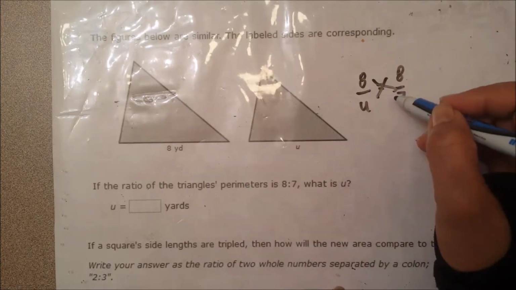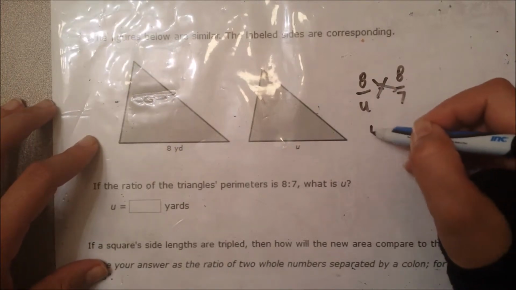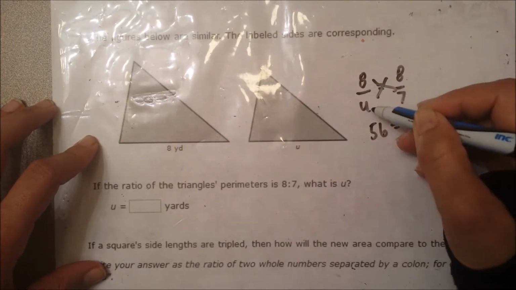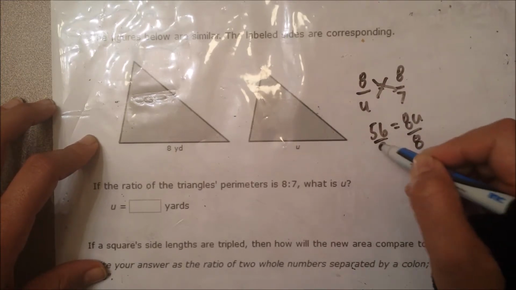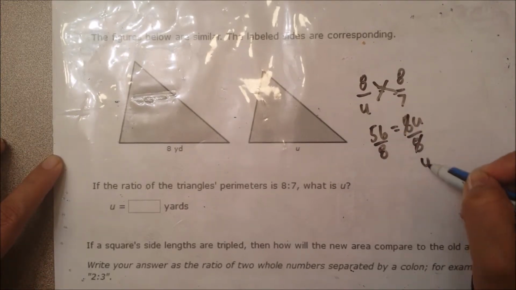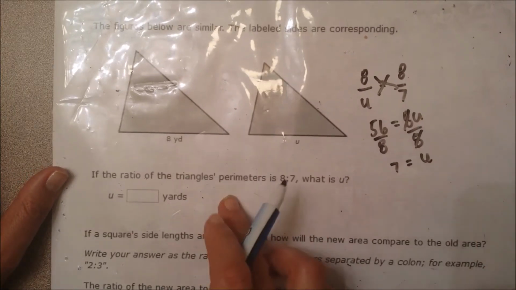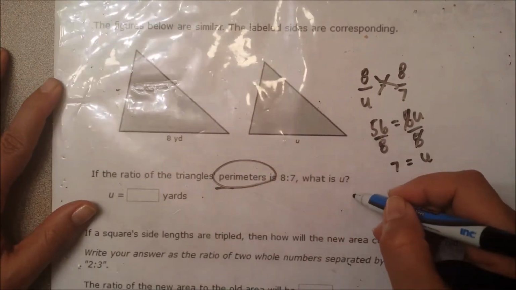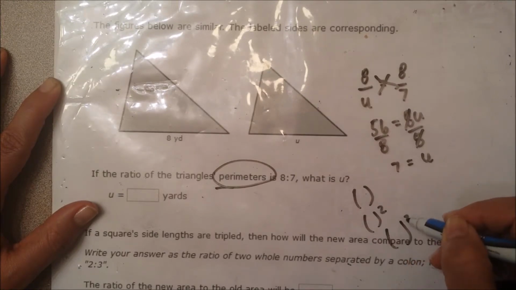So you just cross multiply. 7 times 8 is going to give you 56, equals 8 times U. Go ahead and solve for U, so divide by 8. And 56 divided by 8 is going to give you 7. So U is 7. It's just real simple because it's perimeter. So again, perimeter stays the same. Area, you're going to square it. Volume, you're going to cube it. Oh, it does seem like I have one more example here, so I'll go ahead and do that too.